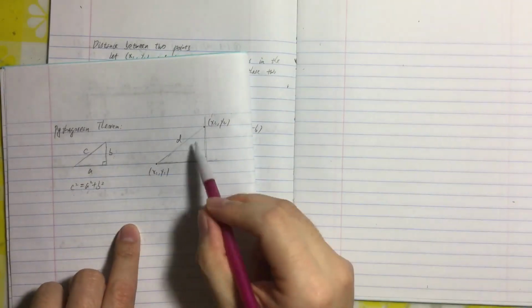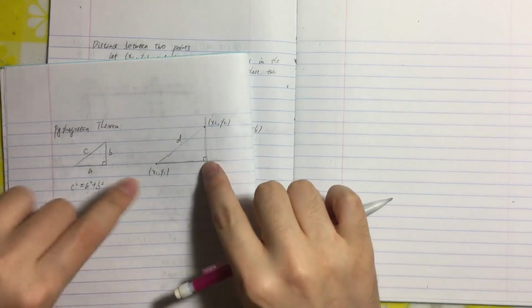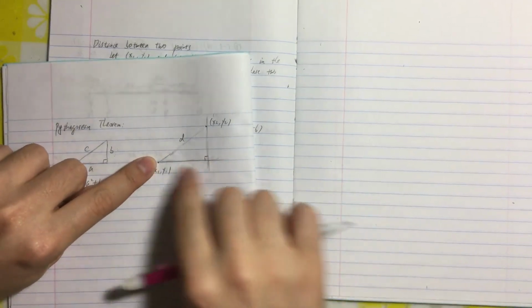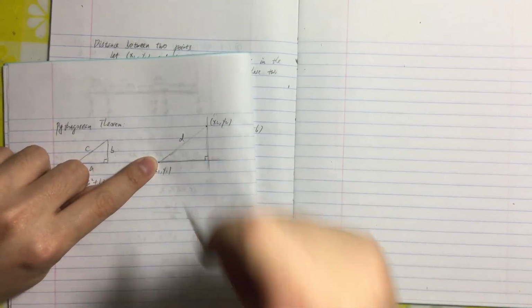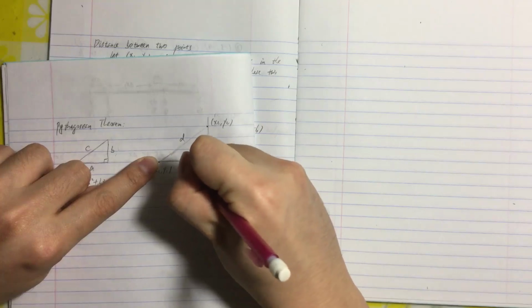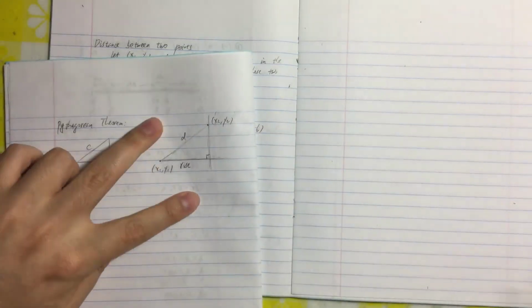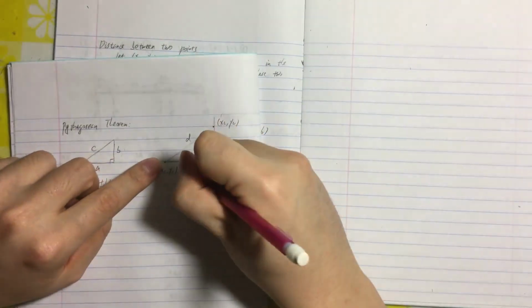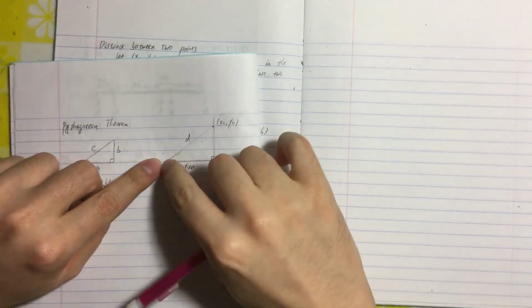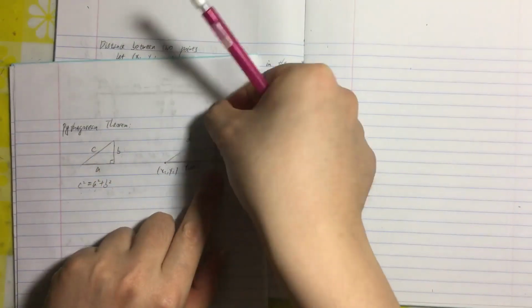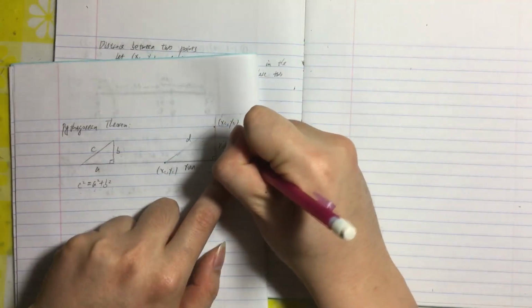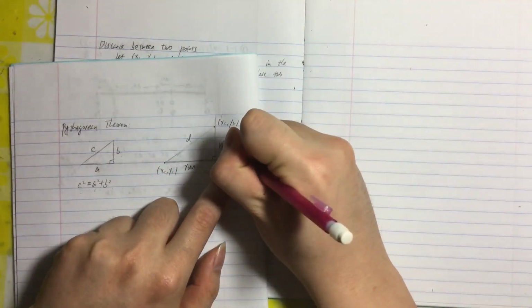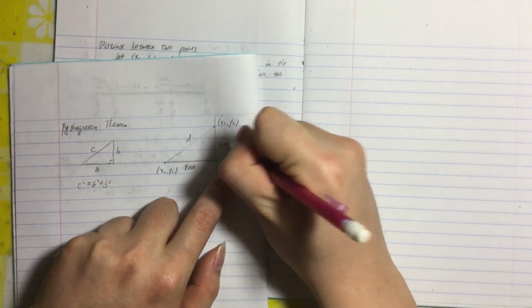In this right triangle, this side is called run, and this side is called rise.